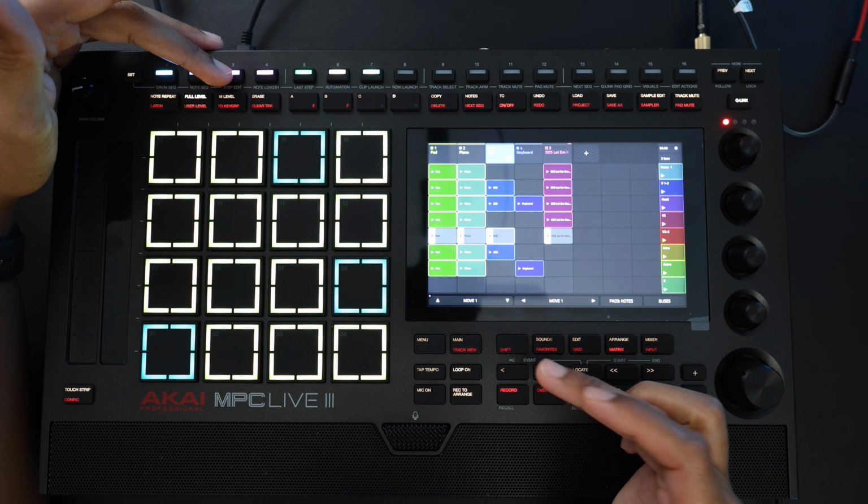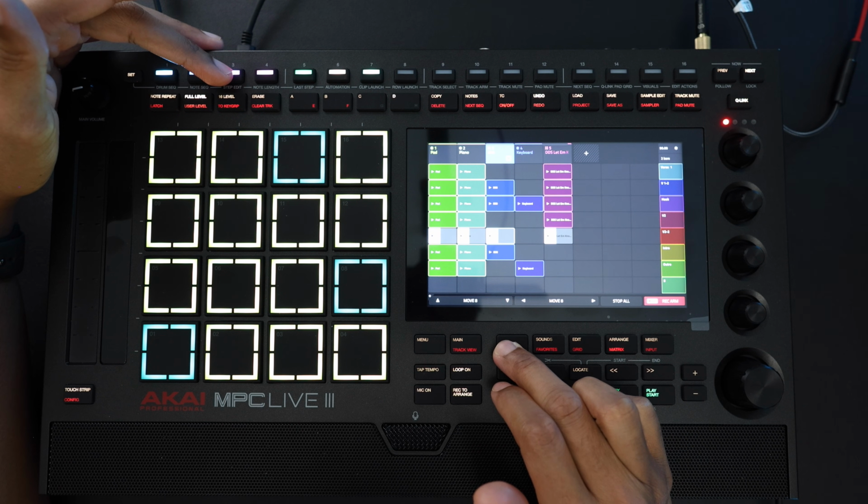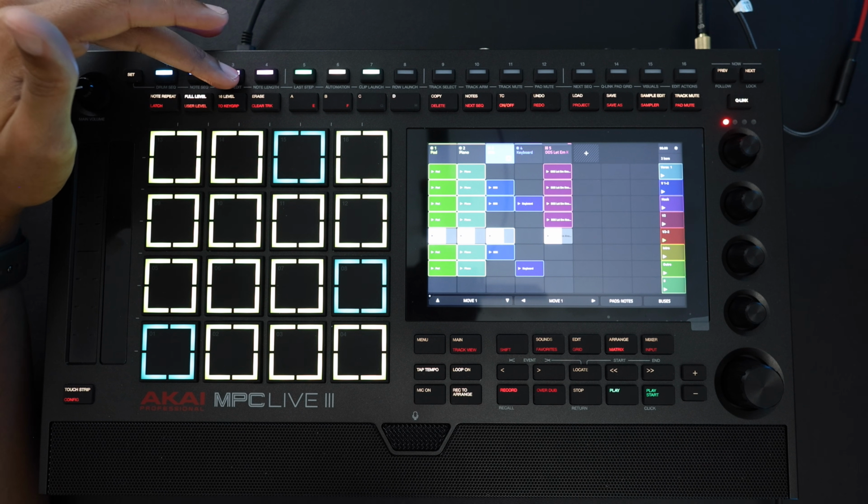I was testing to see if I hit shift if it told me, but it doesn't. Go back to the hook.